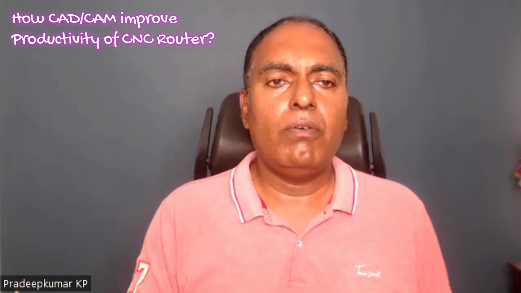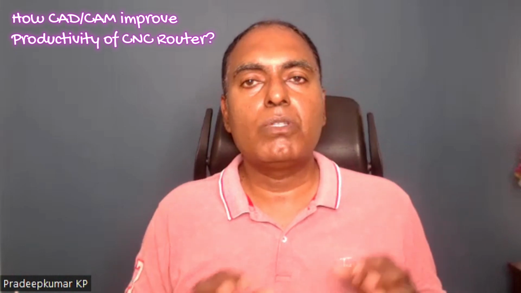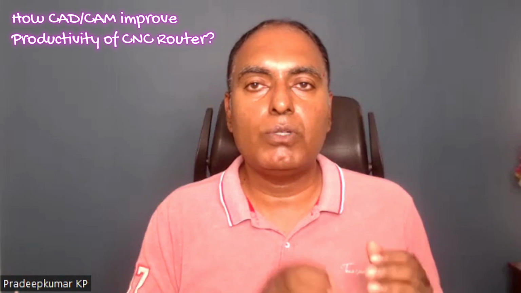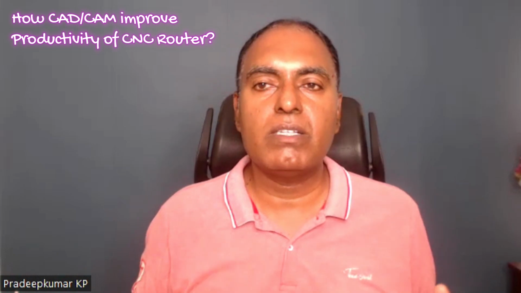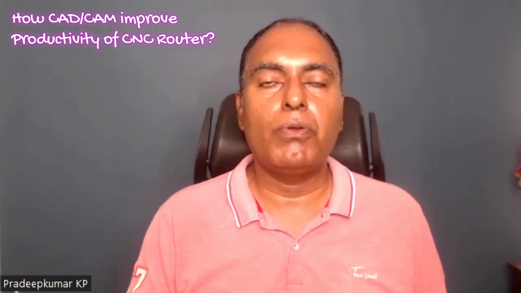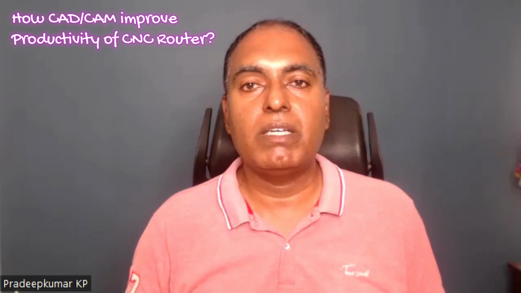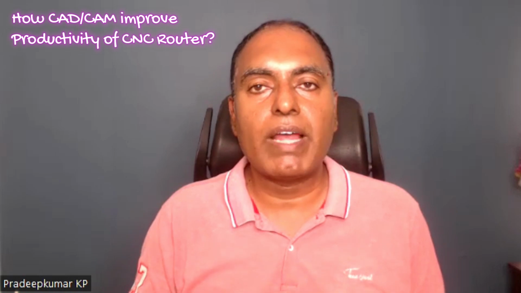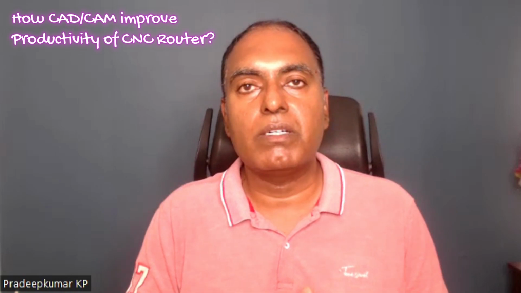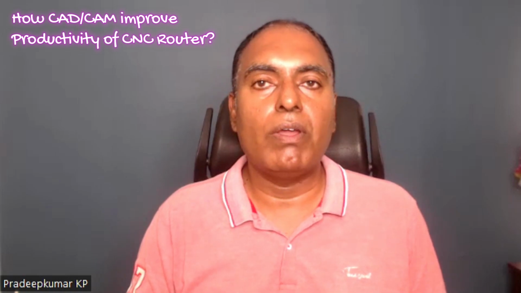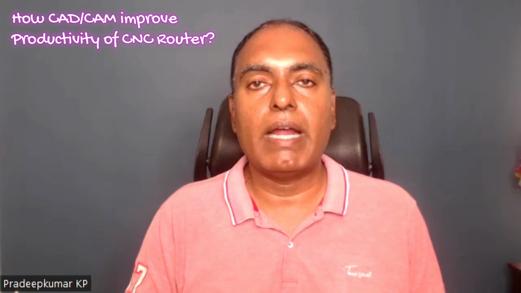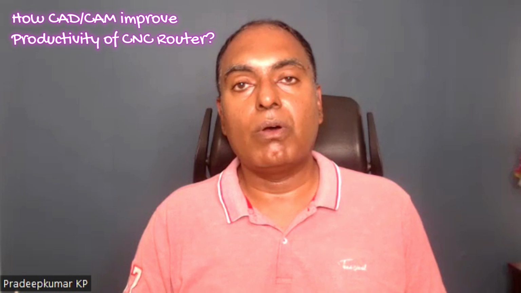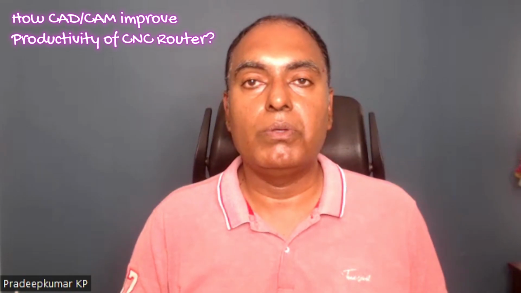So overall, what we have to say is that CAD CAM software improves the productivity of a CNC router machine by optimizing the designing process, automating tool path generation, reducing errors, shortening machining times, improving material efficiency and machining efficiency, and enabling seamless workflow integration. This combination of factors results in faster production, reduced waste, and improved overall efficiency. Because of this, CAD CAM software improves productivity a lot using a CNC router.